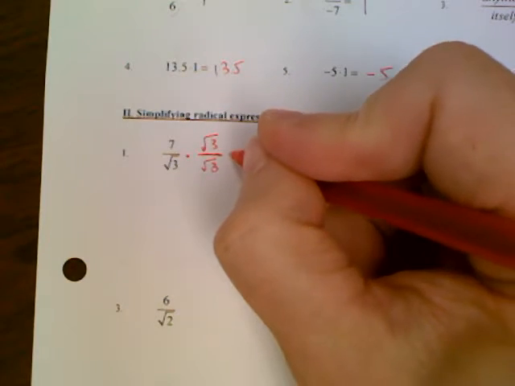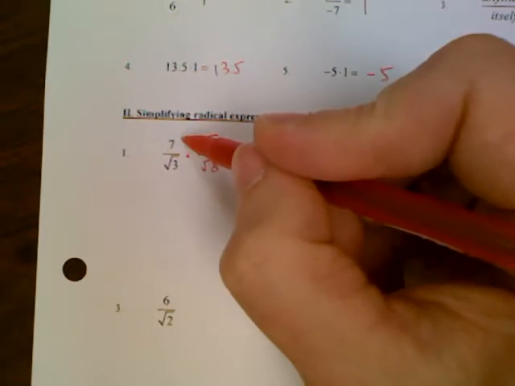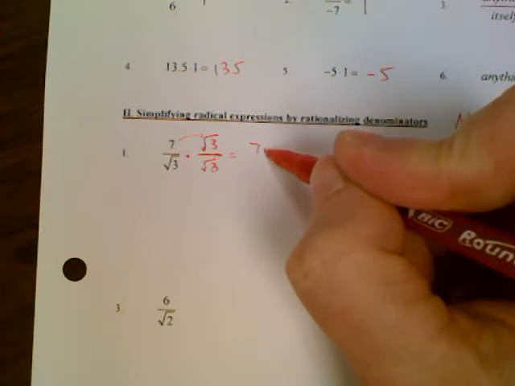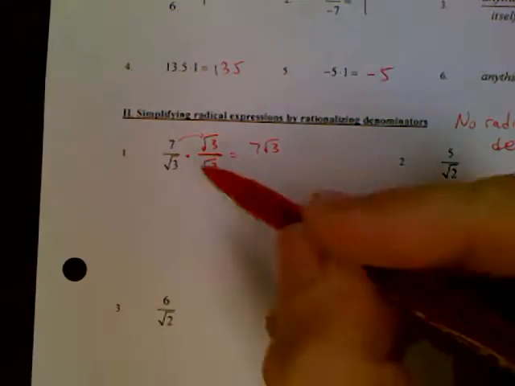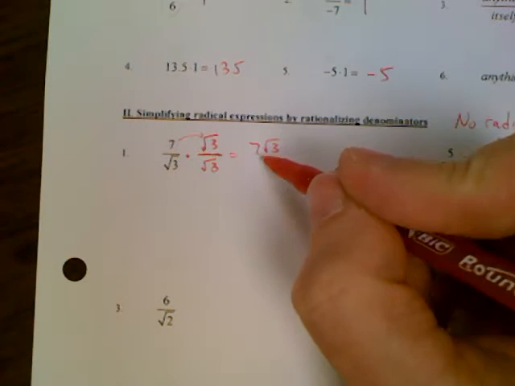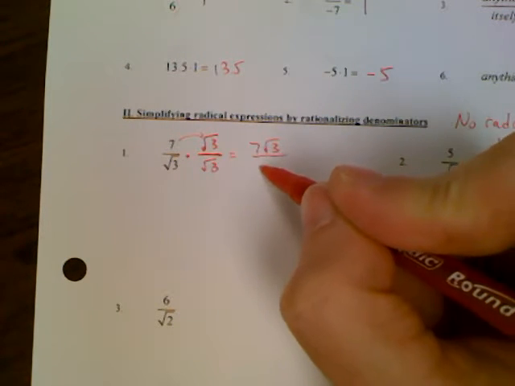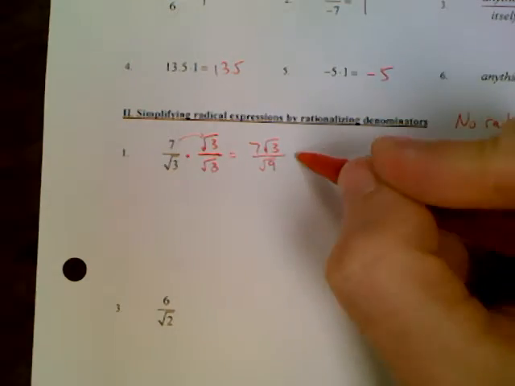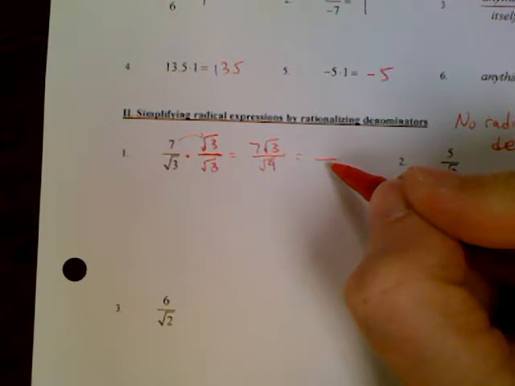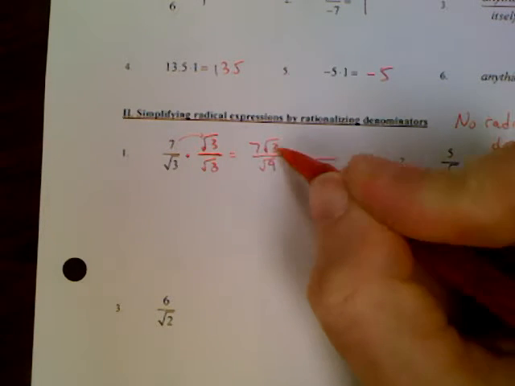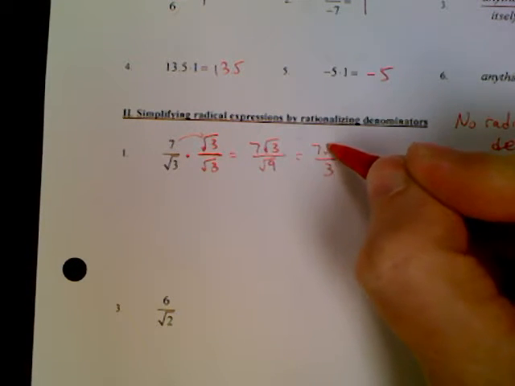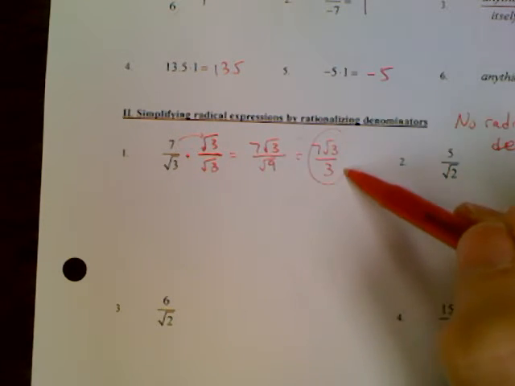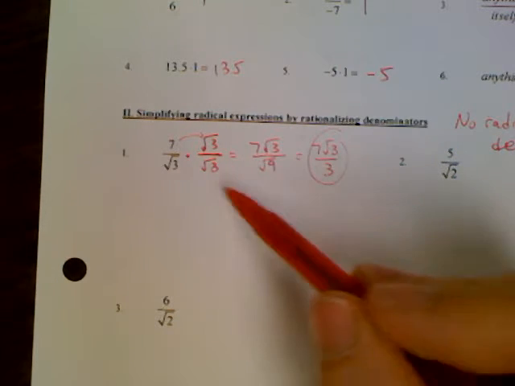And I'm going to carry out this multiplication. When we're multiplying fractions, you multiply straight across. 7 times radical 3 is 7 radical 3. And radical 3 times radical 3, I'm going to do it step by step here, is radical 9. But what is the square root of 9? Square root of 9 is the whole number 3. And up here in the numerator, I still have 7 radical 3. So there, I have an expression which is equal in value to the original.